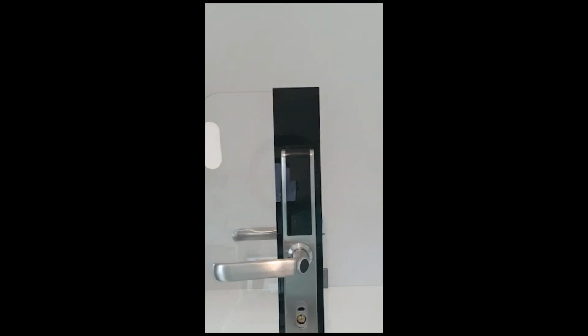So I have already registered one of my fingers with the smart lock. When I touch the smart lock, it'll show a green light and it'll allow me to push the handle down. If I use one of my fingers that's not registered, then it'll show a red light and it'll not allow me to push the handle down. So first, let me show you the functionality with the finger that I have already registered. You can see there's a green light and I can push it all the way down. So this will unlock the door.